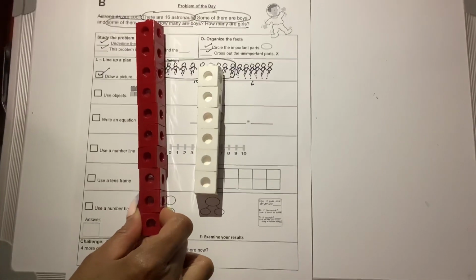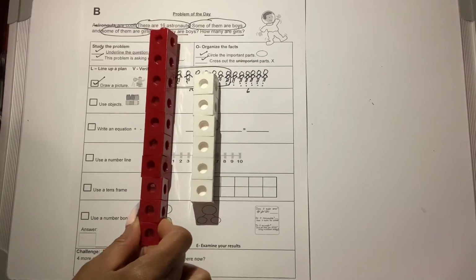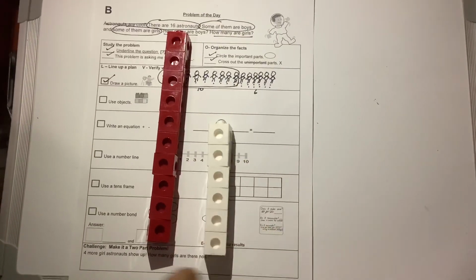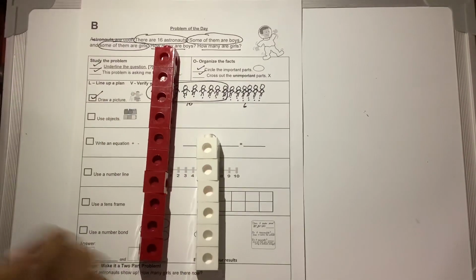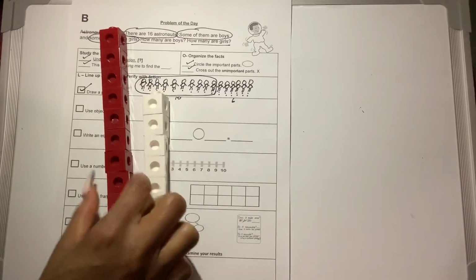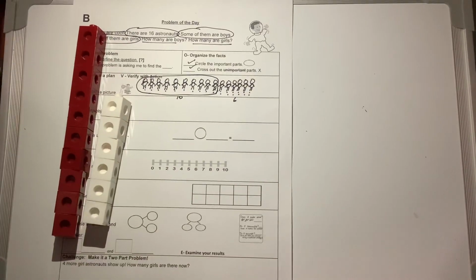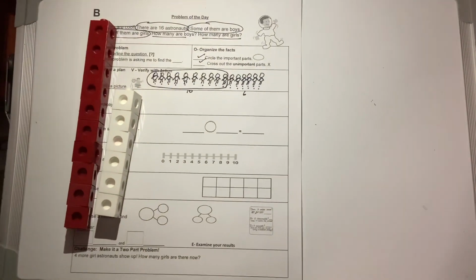Let's look at my objects. This is 10. We counted our 10 cube stick. And now let's count the extra ones. 1, 2, 3, 4, 5, 6. So 10 and 6, just like the picture when we circled the group of 10 astronauts.